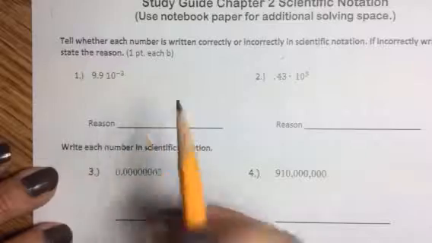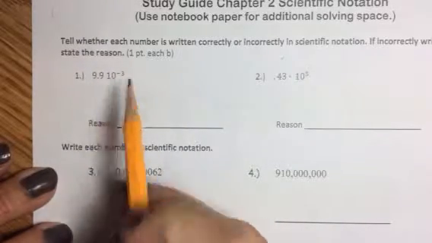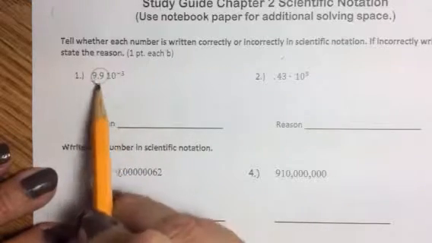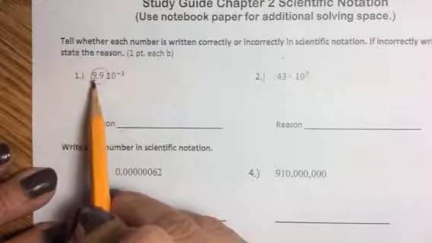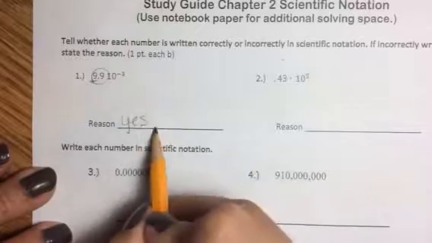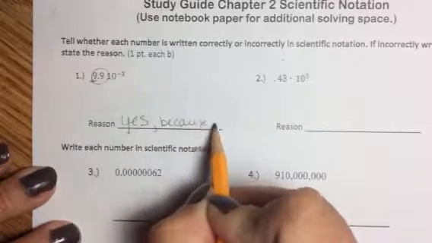We have 9.9 times 10 to the negative third. I know that this is correctly written because we have 9.9 as the coefficient. 9, the whole number here, is greater than 1 and less than 10. So yes, this is correct because of the coefficient.